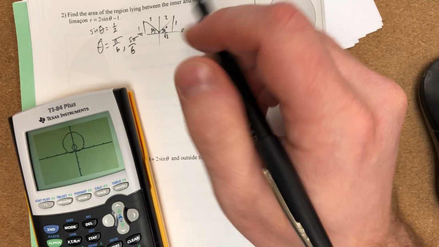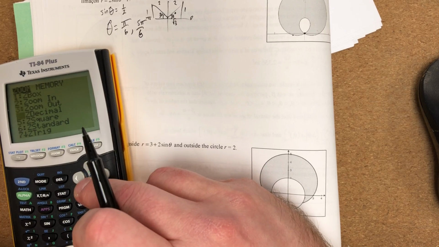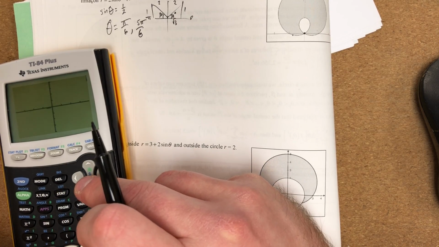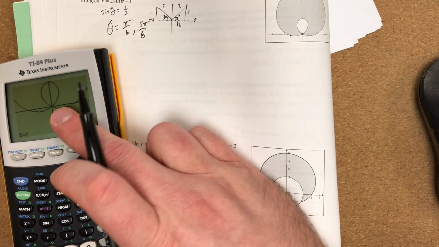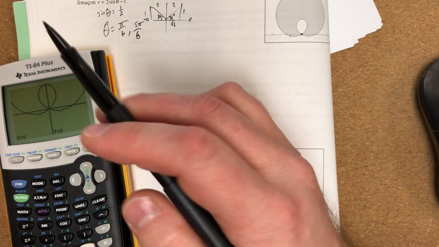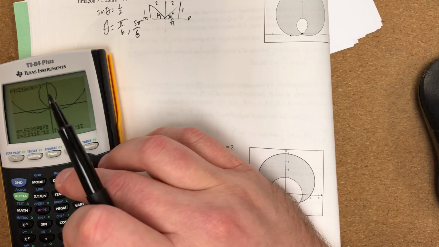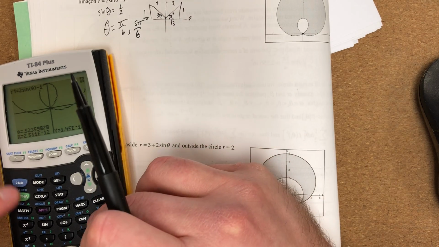So if we look here, let me zoom. No, it didn't do it. So I draw the whole thing. I want to zoom in a little bit. Okay, cool. So I want to find when it starts drawing the inner loop and when it ends drawing the inner loop. So I'm going to trace, and it looks like 0.5. Is that pi over 6?